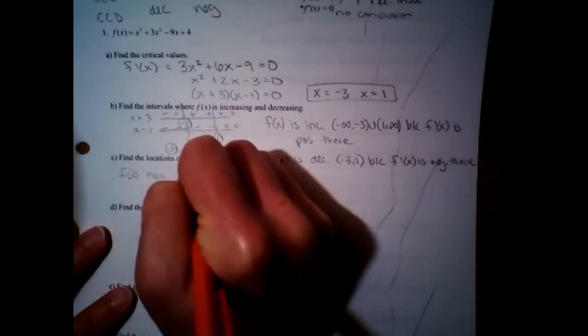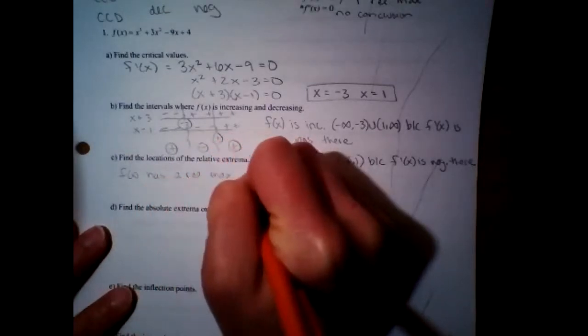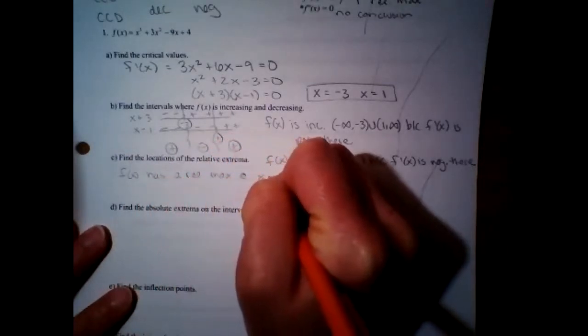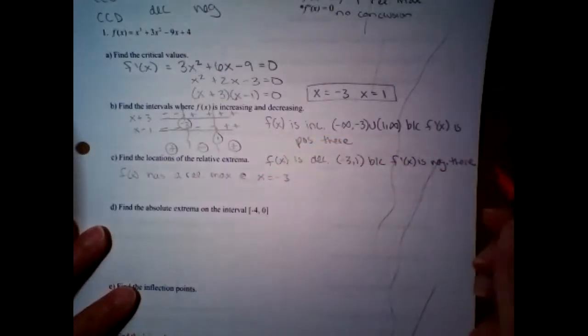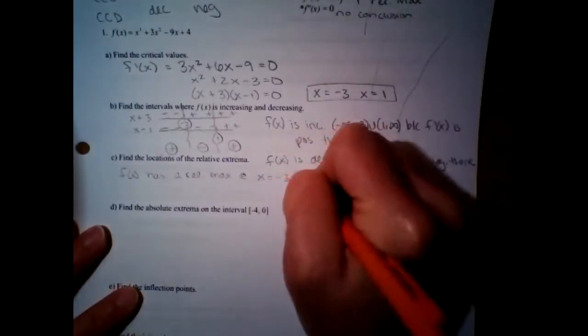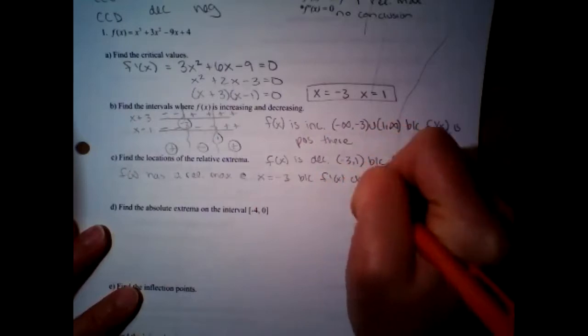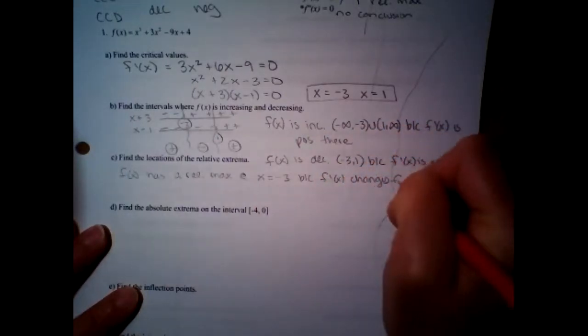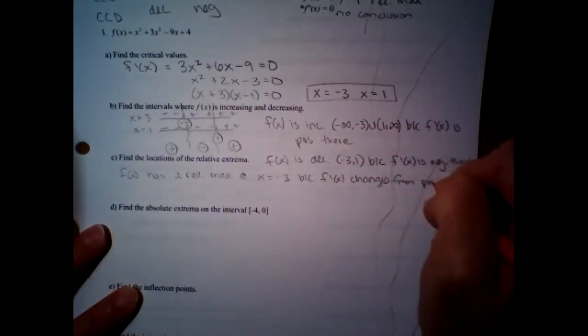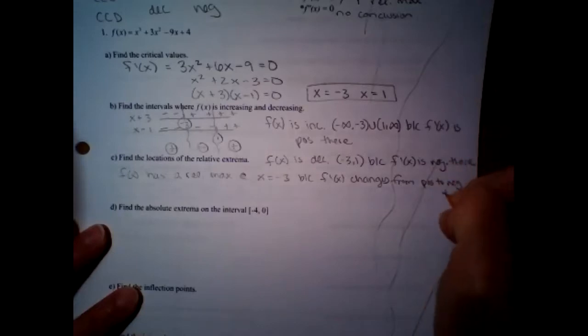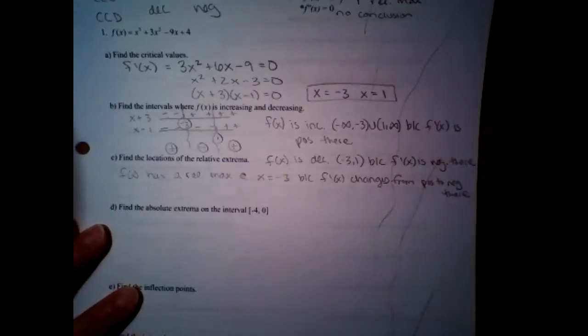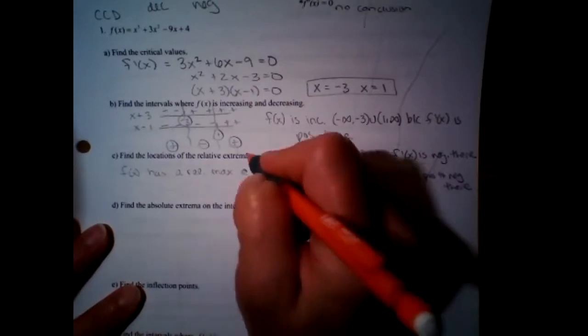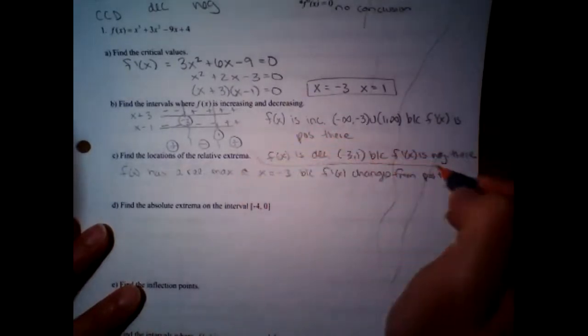So f of x has a relative maximum at x equals -3 because f prime changes from positive to negative there. Here, and I'll separate these. This is from the previous problem.